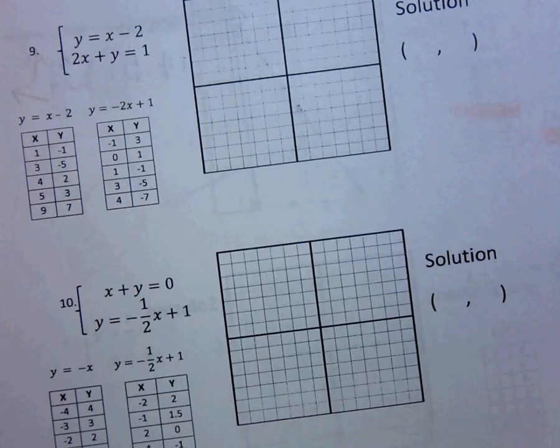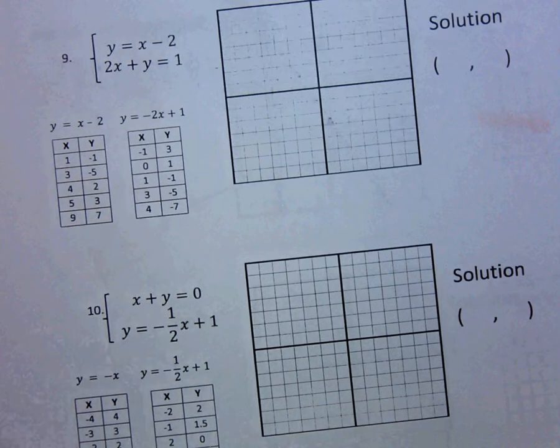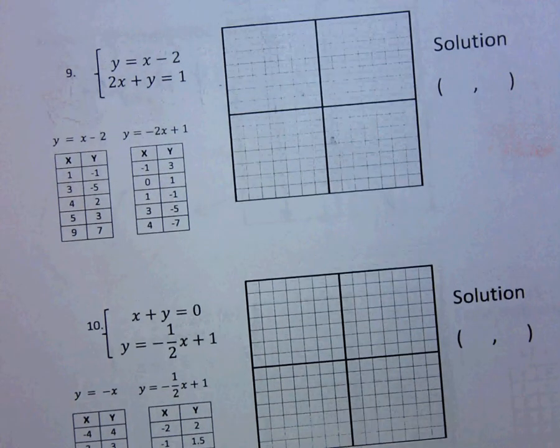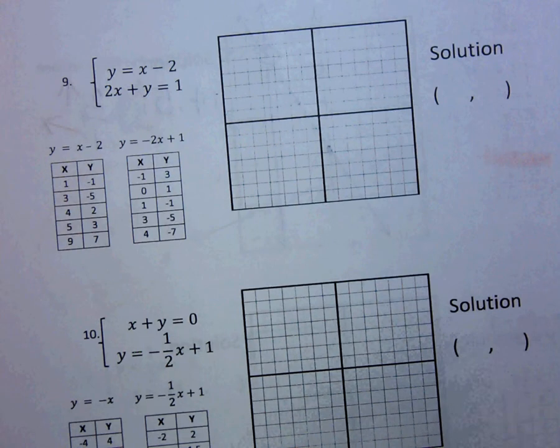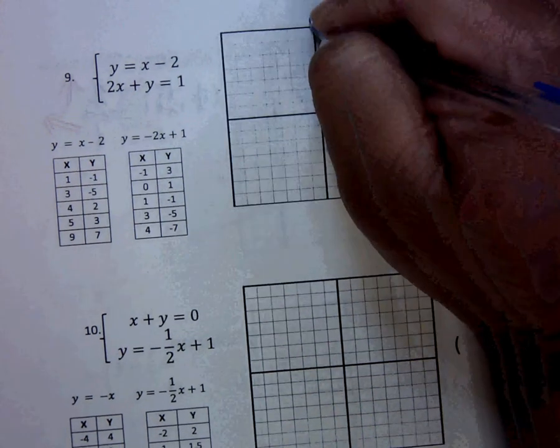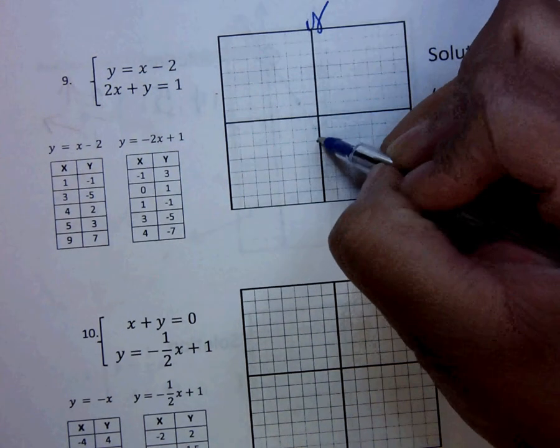Ooh, it's getting interesting. Number 9. Number 9 says y equals x minus 2. I like that one because it looks easy. So I'm going to start with that. I see the y-intercept is -2. Okay, so let's go to -2 on the y-axis because that is my y-intercept, and I'm going to plot -2.